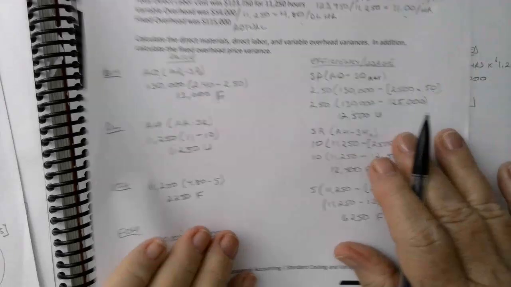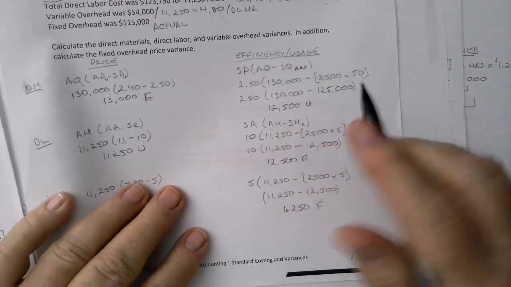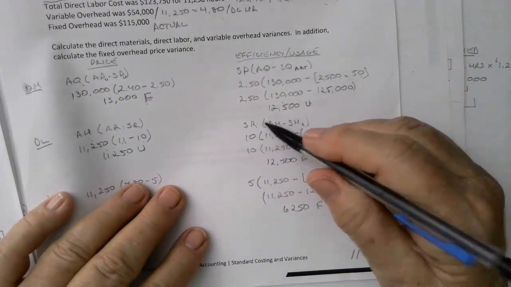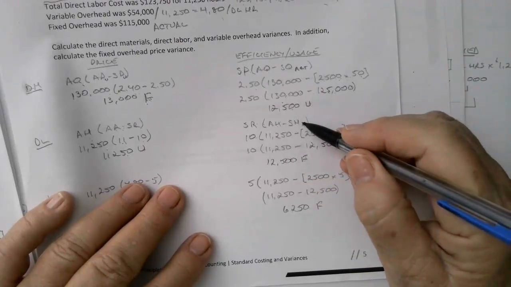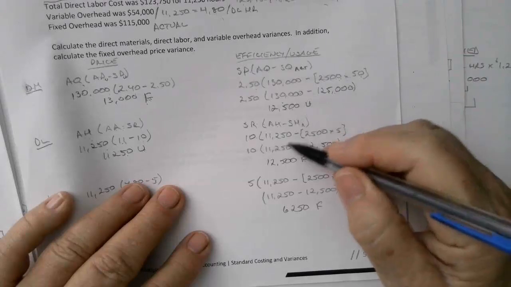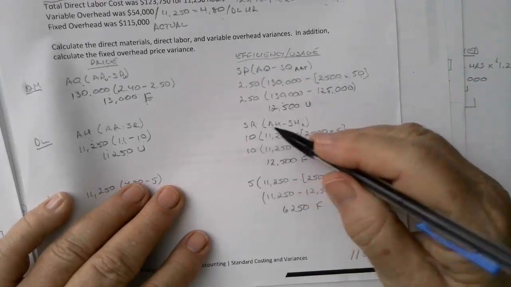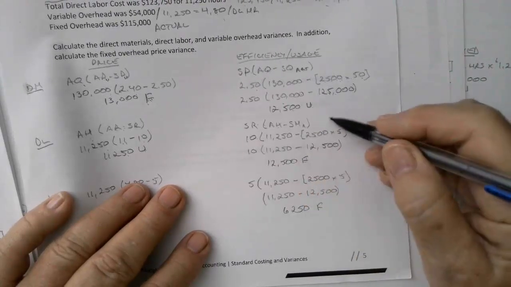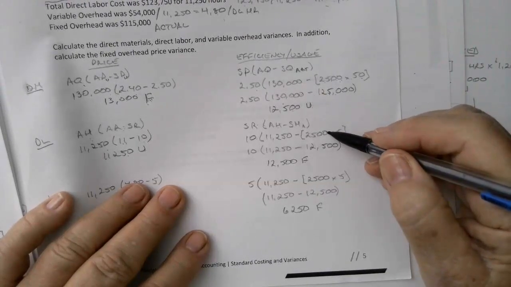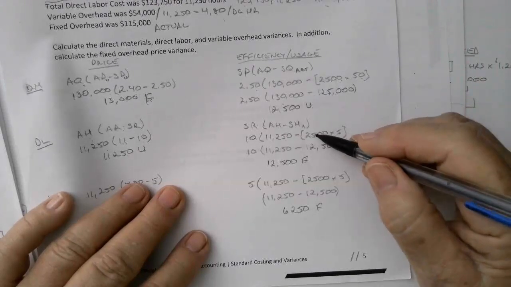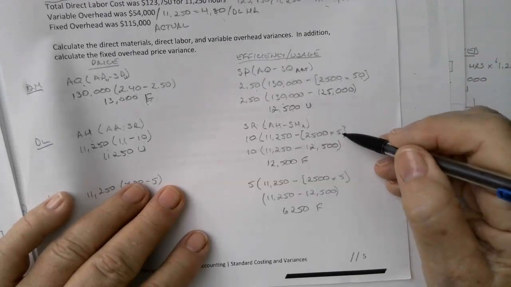Now for the efficiency side, our standard rate is $10, and then actual hours minus standard hours for actual units produced. So 10 times 11,250 minus, we've got 2,500 units we actually produced, and the standard amount per unit was 5 hours.